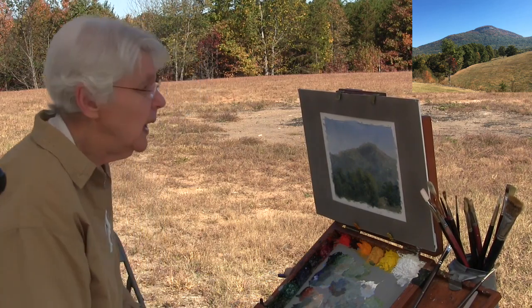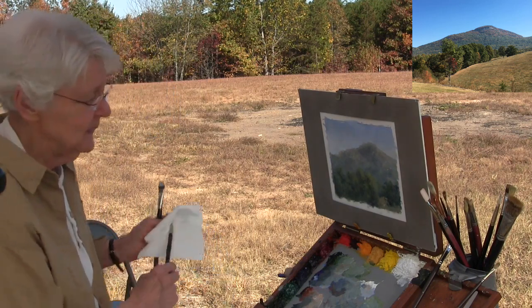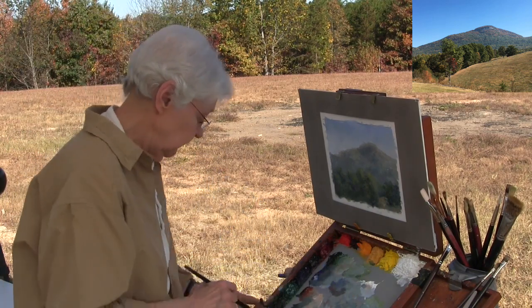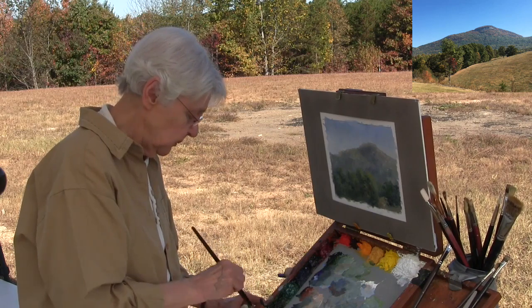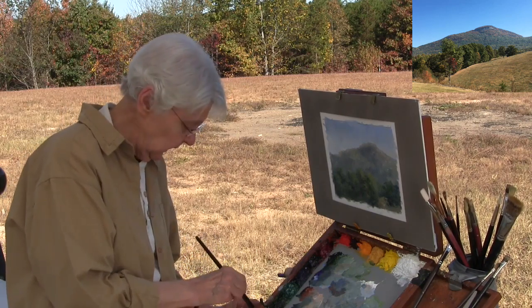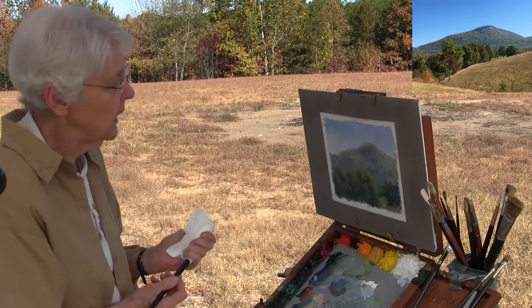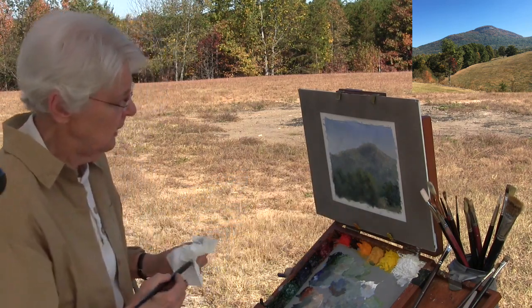That can happen when you're not paying attention to the sky, which I wasn't after I got it blocked in. I wasn't really giving it any more attention. All I need to do there is pull some neutrals into it. This is a little technical thing you can do, and I'm saying neutrals because there are so many neutrals in here.